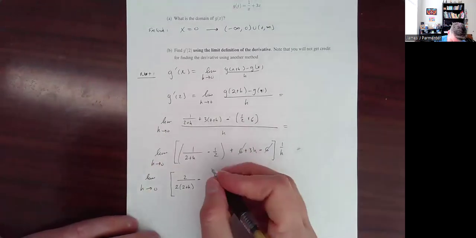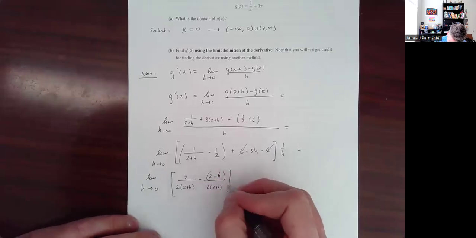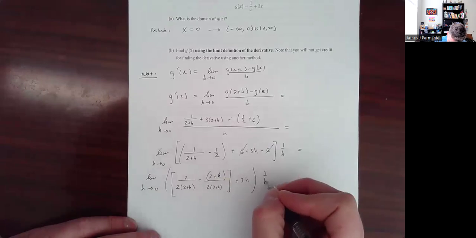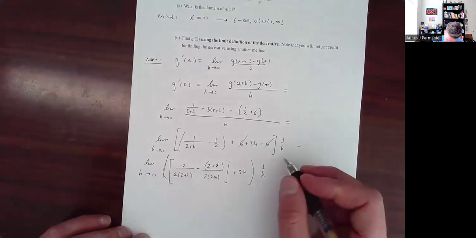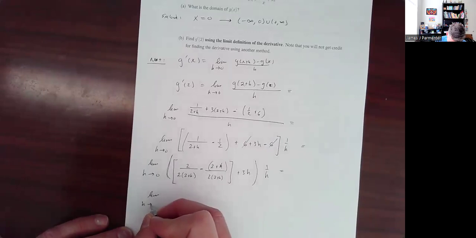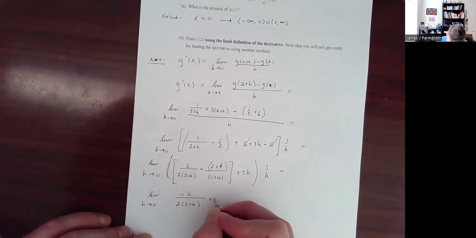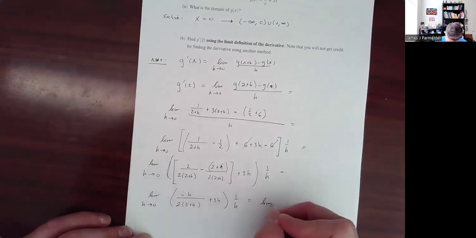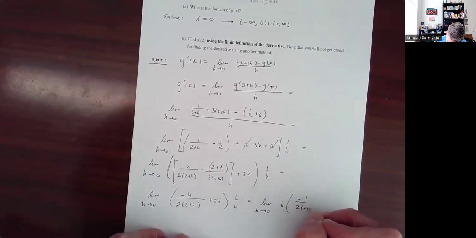Multiply this by 2 plus h over 2 plus h. 2 plus h over 2 times 2 plus h, plus, oh sorry, we should go plus 3h, all times 1 over h. Okay, so then simplifying this, 2 minus 2 minus h, I'm going to have the limit as h goes to 0 of negative h over 2 times 2 plus h plus 3h, all times 1 over h. And finally, I can factor out an h from both of those. All right, this is the limit as h goes to 0 of h times negative 1 over 2 times 2 plus h plus 3, times 1 over h.